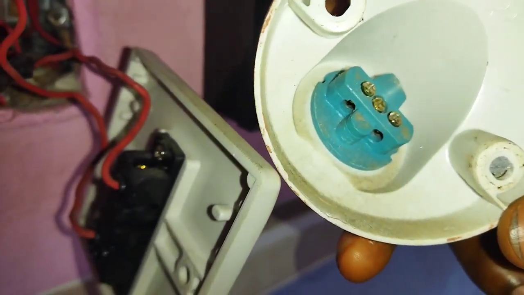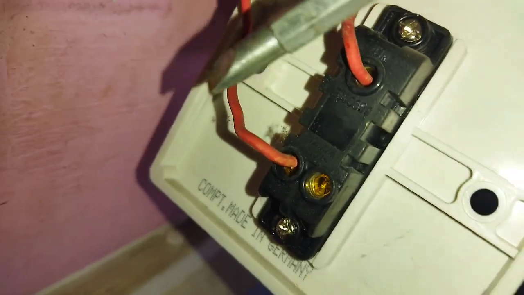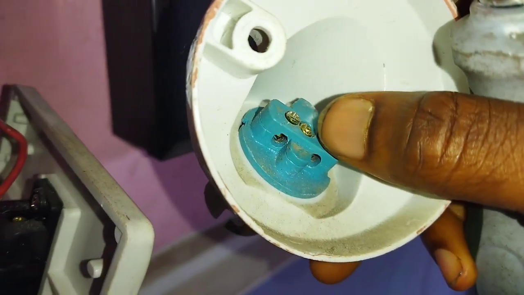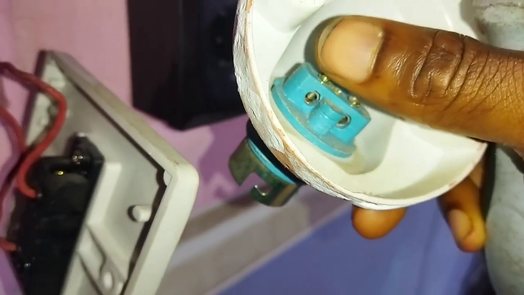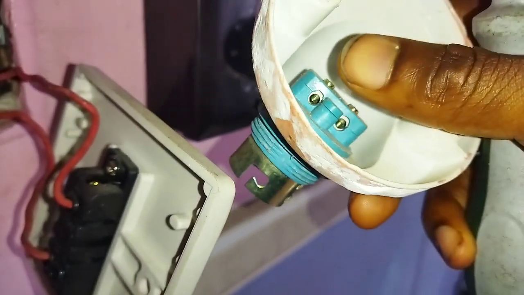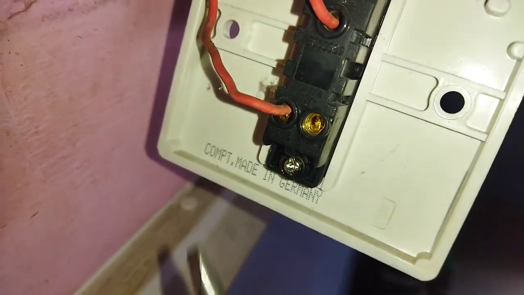So I have a lamp holder here. This LO1 comes to one terminal of the lamp holder, while the neutral here is coming directly from the distribution board, from the neutral link. But the wire from here will come to this LO1.